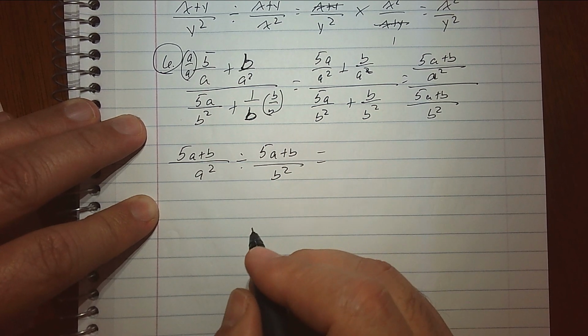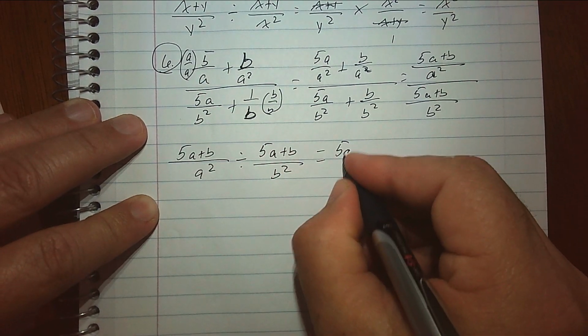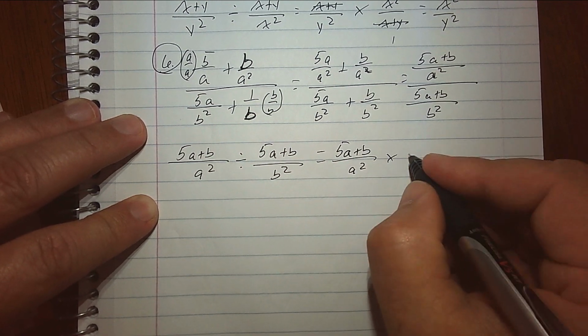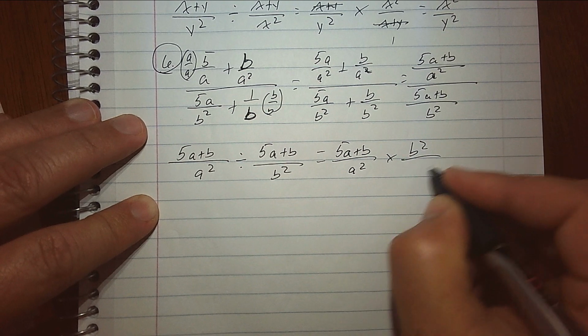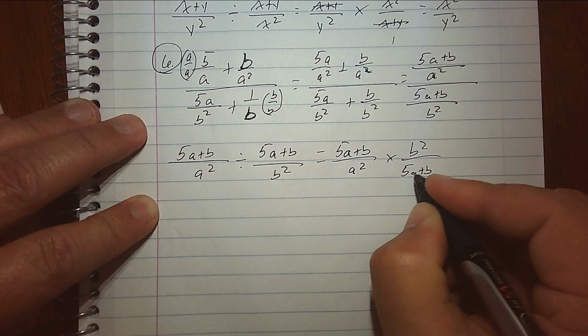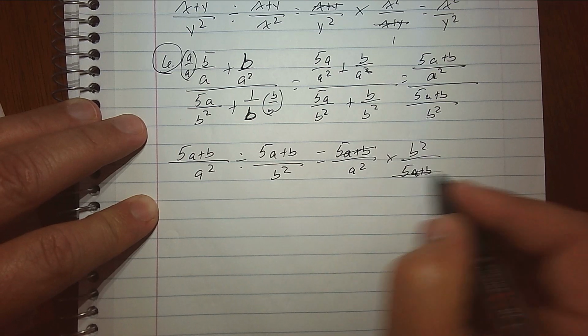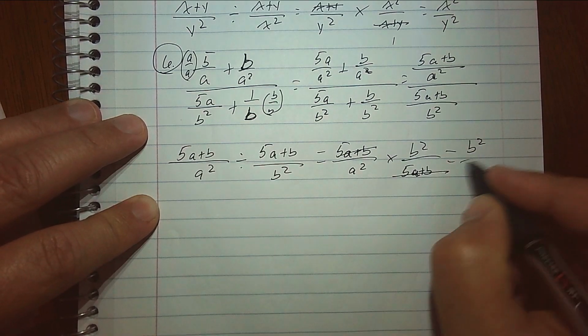And we'll do the KFC to keep flip change. 5a plus b, we're keeping that first one. We're going to flip that second one. And then I already changed it to multiplication. These two will be able to cross out, so I've got b squared over a squared.